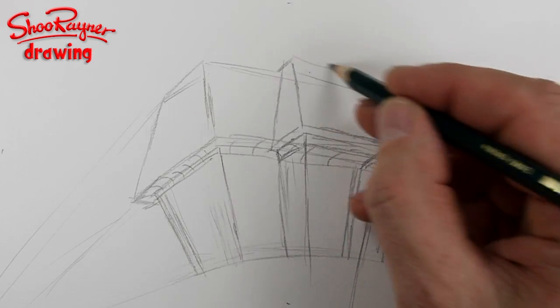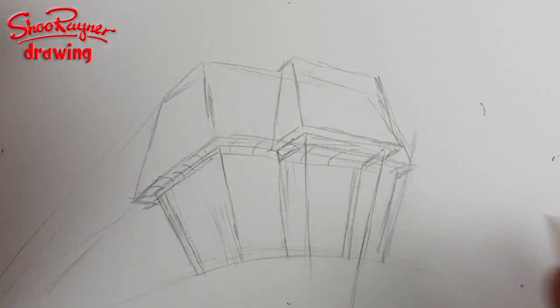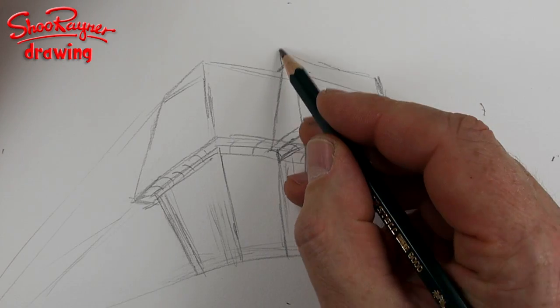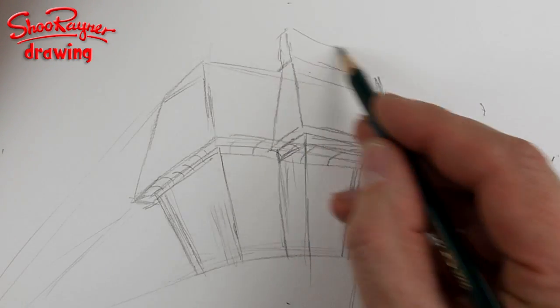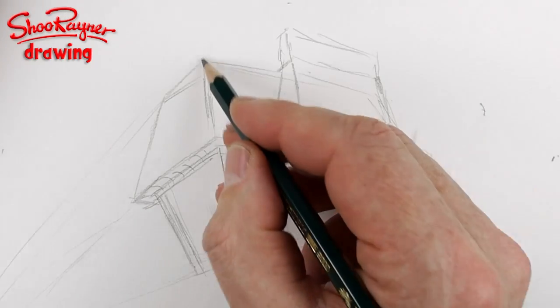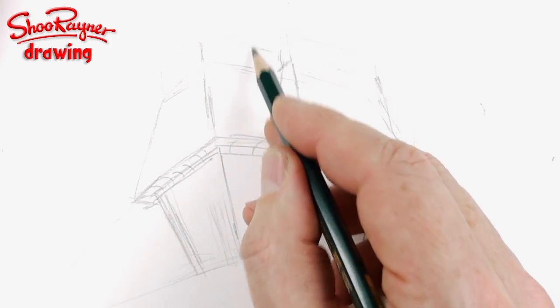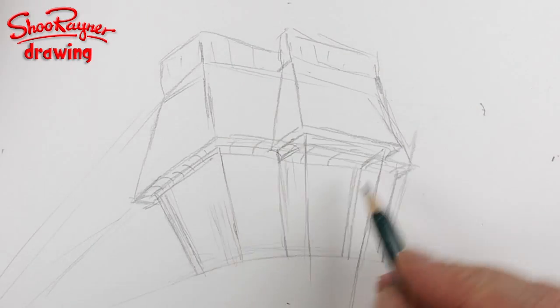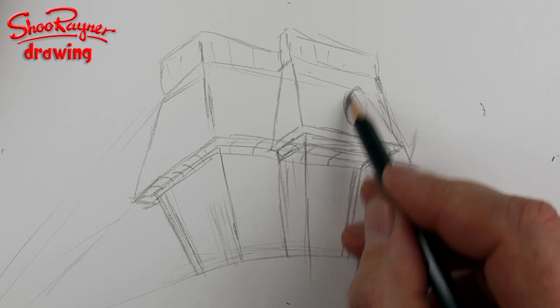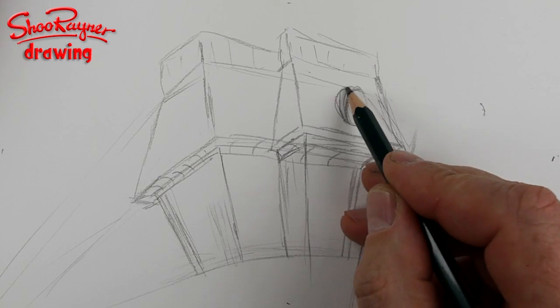We want this again to be leaning backwards, and we'll have weird railings on the top like that. Then we're going to want a circular window in the front.